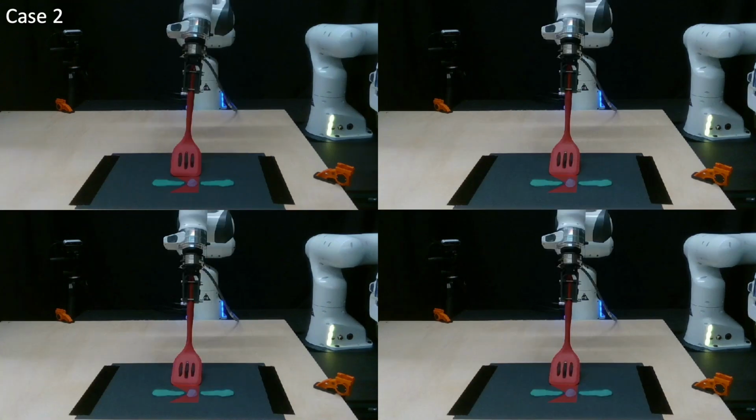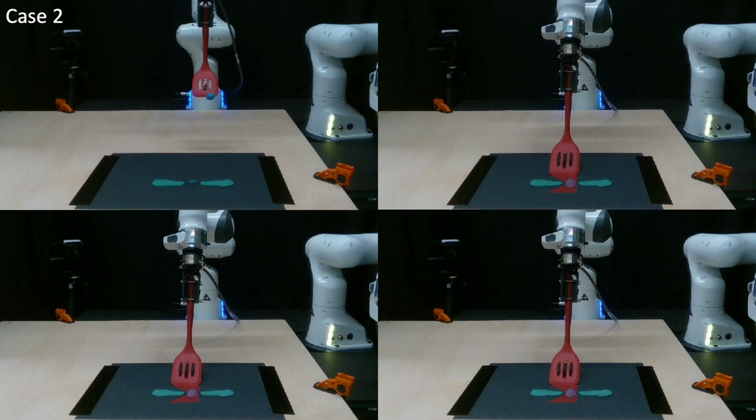Next, we show multiple executions for the second case. Note that the tool must be tilted to avoid contact with the obstacles. Again, we see that our method is able to consistently scrape out the target object while simultaneously avoiding contact with the obstacles.